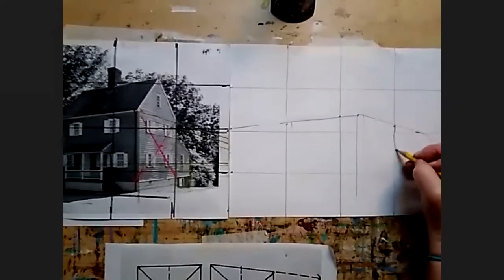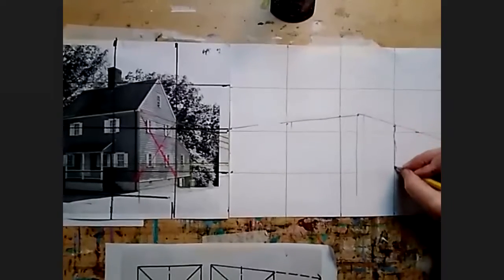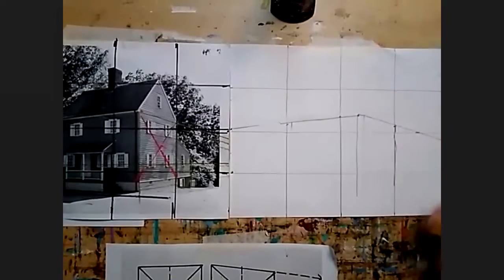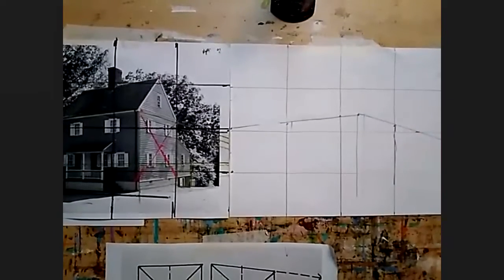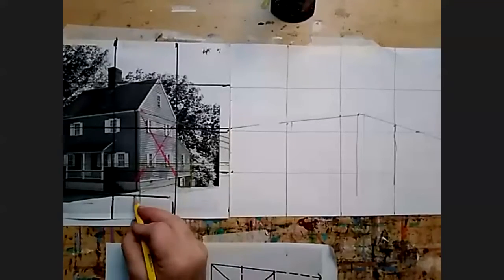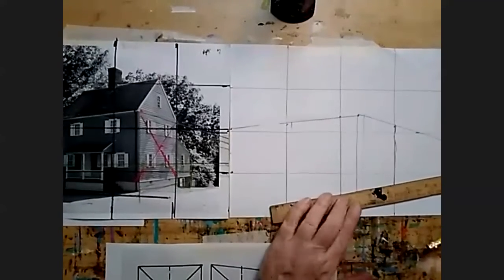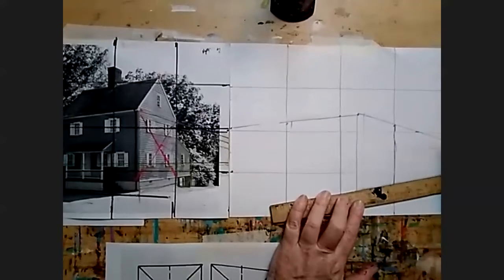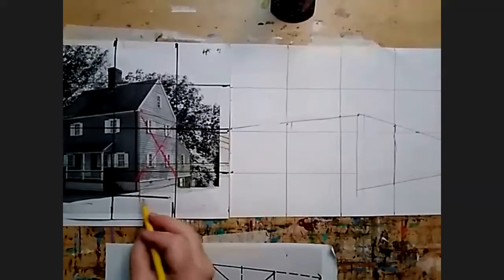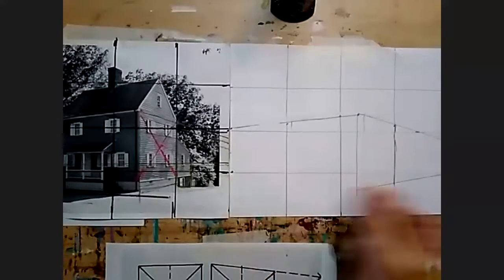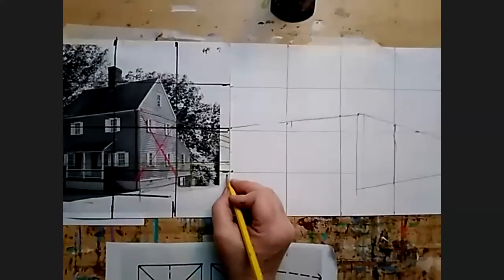This line is right along this vertical, so that's handy. I don't really have to redraw that. I want to get the bottom, and the bottom lines up here. So I can actually use my grid to get this bottom lined up with this line. I can see that happening here.